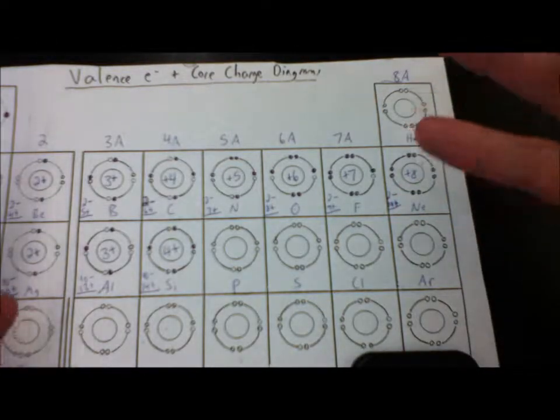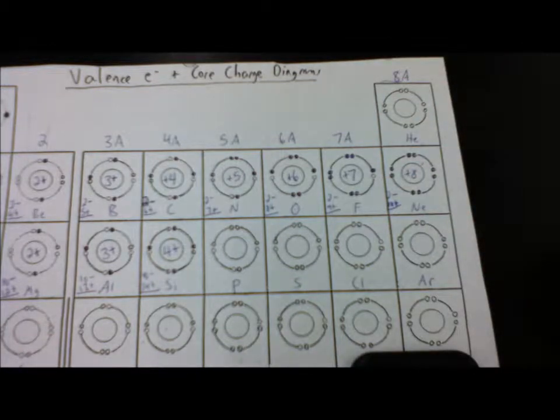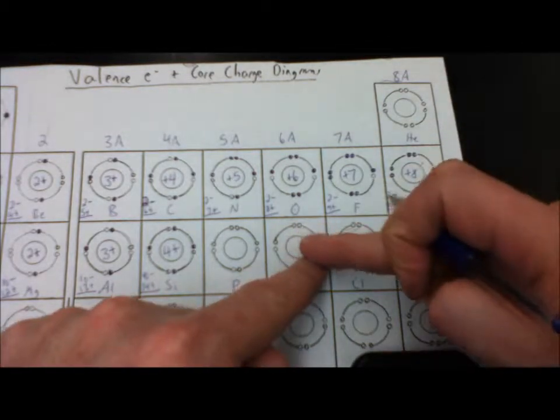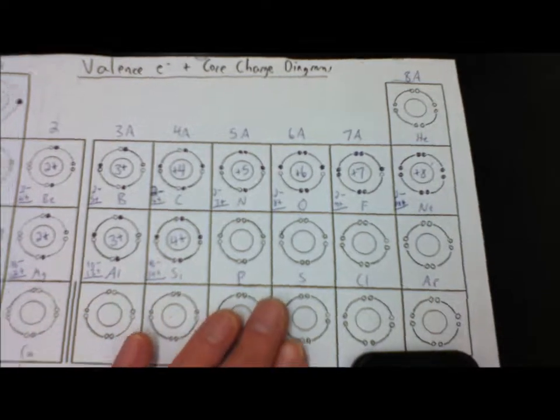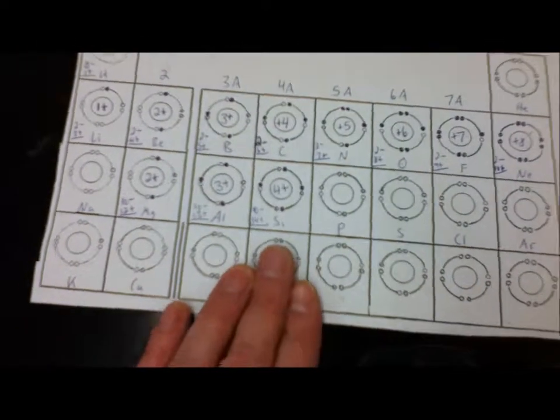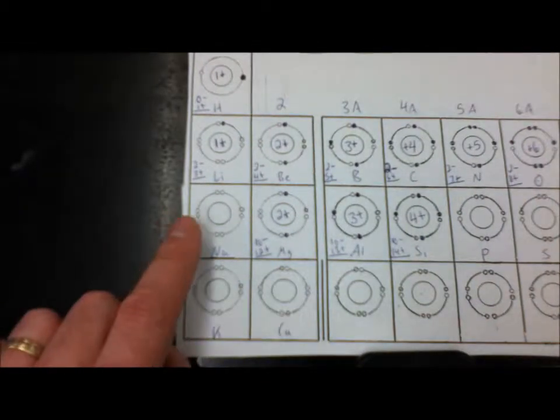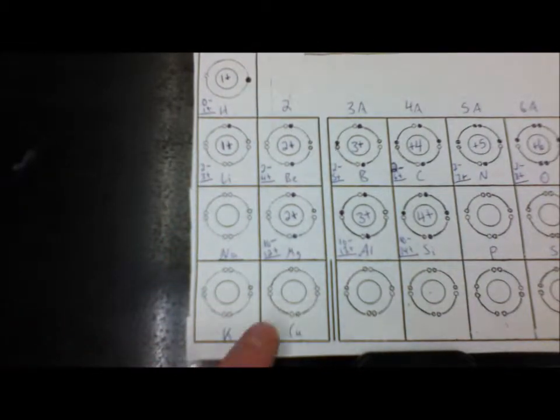Okay, so hopefully you're going to see some trends here, and you should be able to fill out the remaining ones here: helium, as well as sodium, potassium, and calcium as well. Okay.